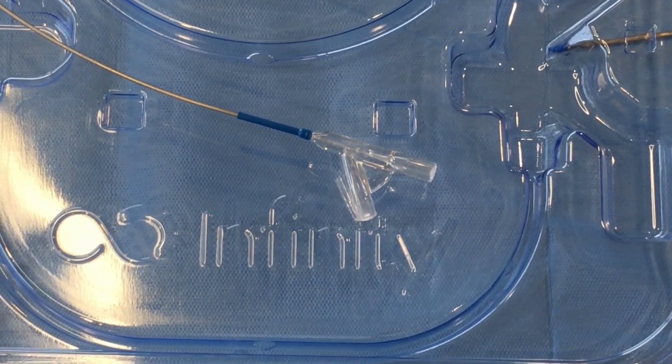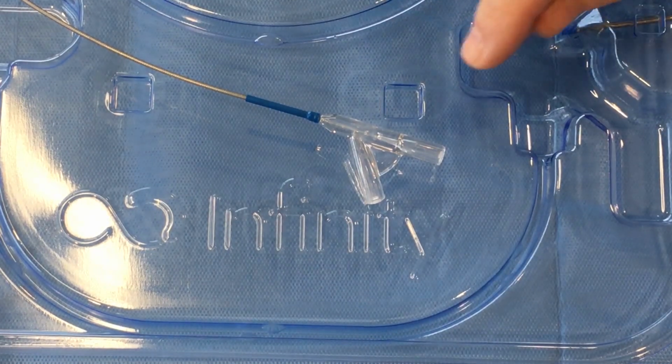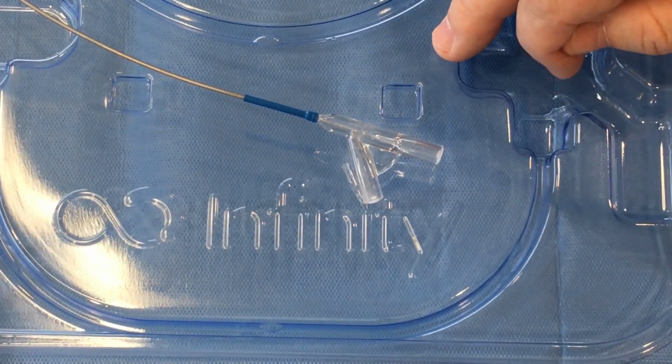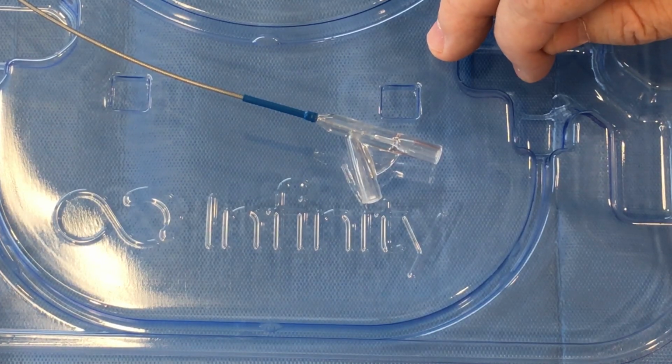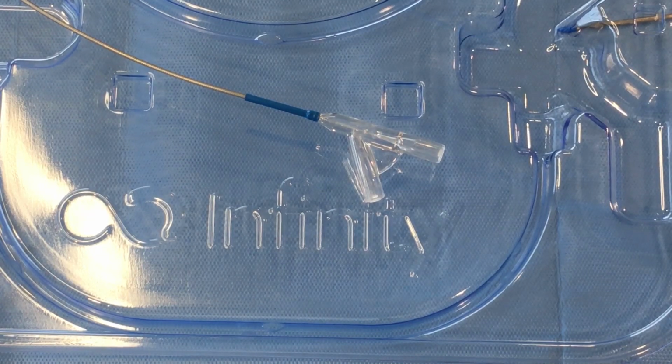At the very proximal end of the catheter is the Luer system. The parallel port is for the guide wire, and the angled port is for the inflation of the balloon.